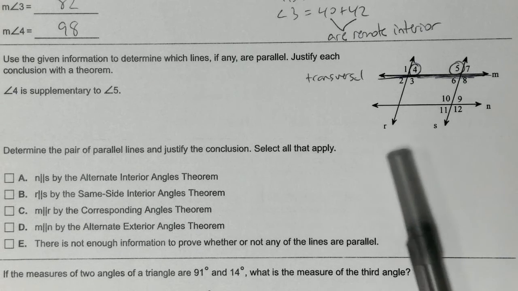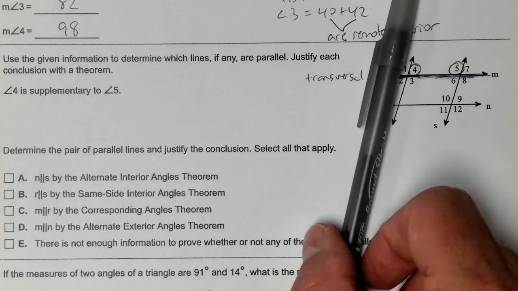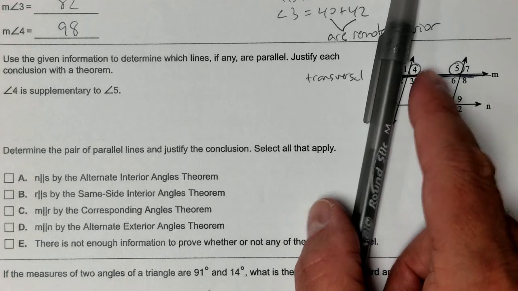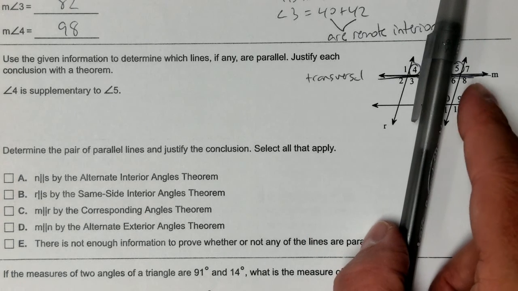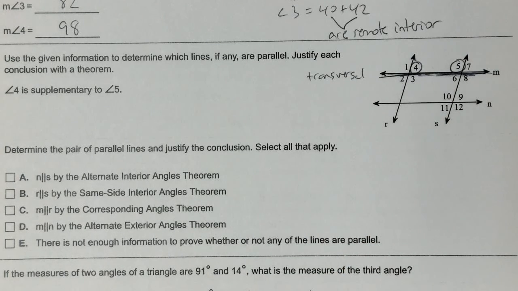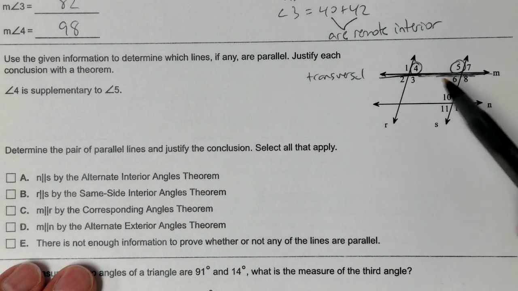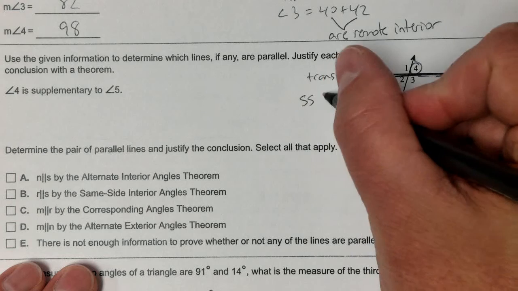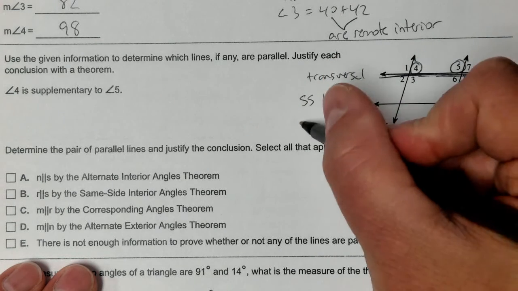And so then if that's your transversal, then R with the transversal helps form angle 4, and S with the transversal helps form angle 5. So these are same side interior, and it's R parallel to S.